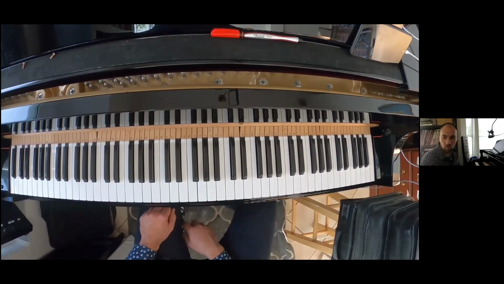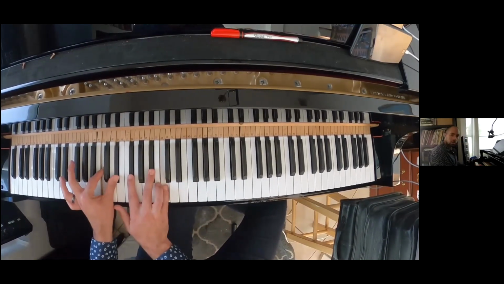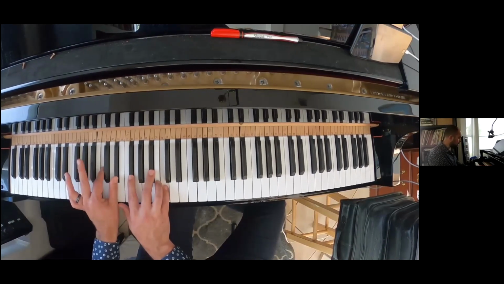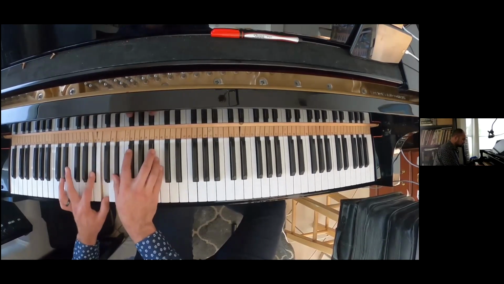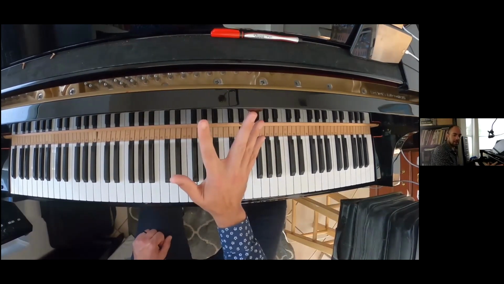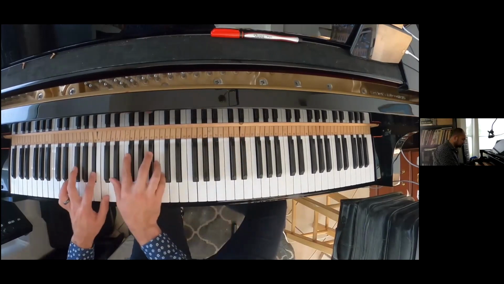Okay, and then take the George Shearing and drop 2 on that one. So you're here, and you're going to take this B flat and put it down an octave. I like to put 3 notes on my right hand and 2 notes here, so I'll do something like that.